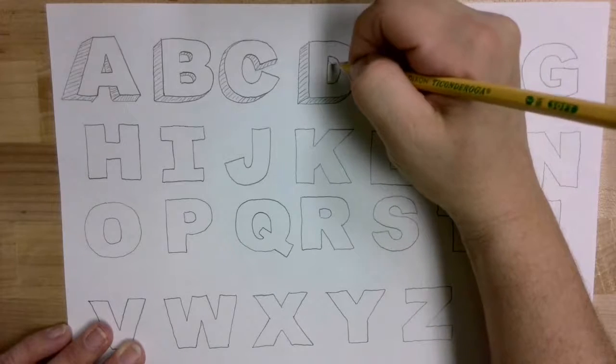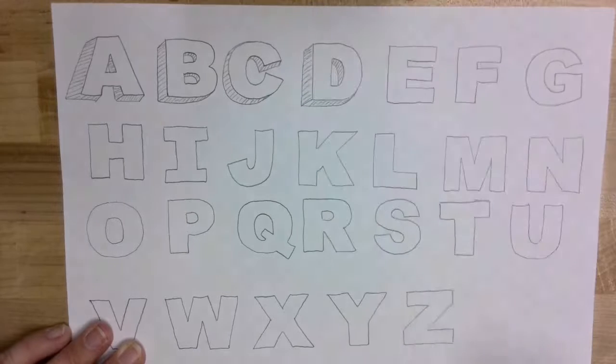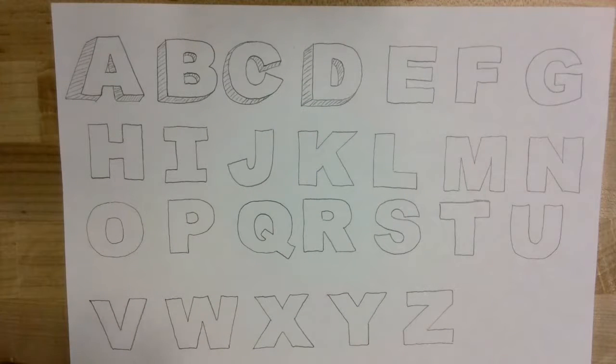And same thing on the inside of the D. Just a little curved line along the inside of the D, with some lines for shadow.